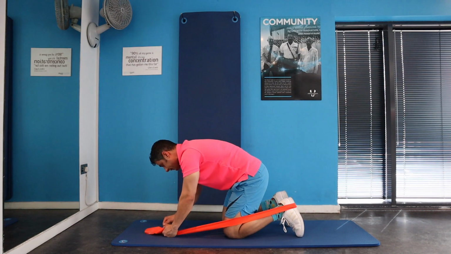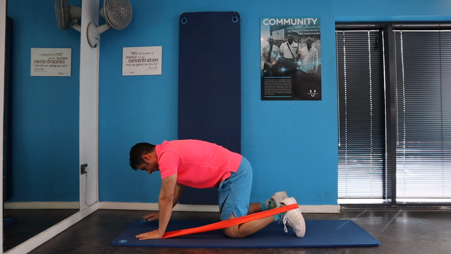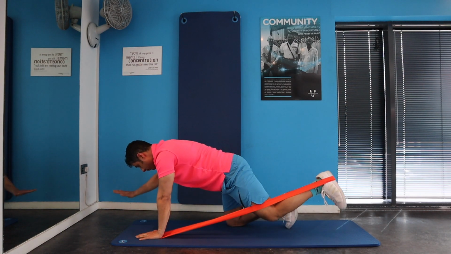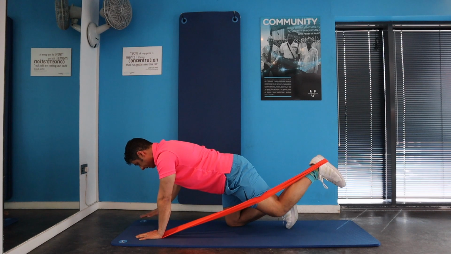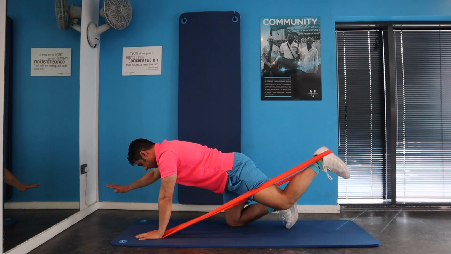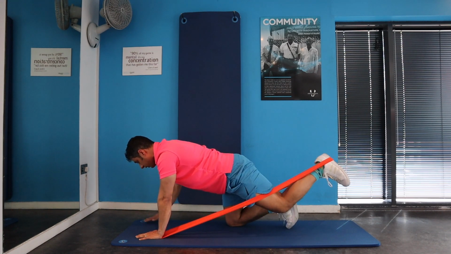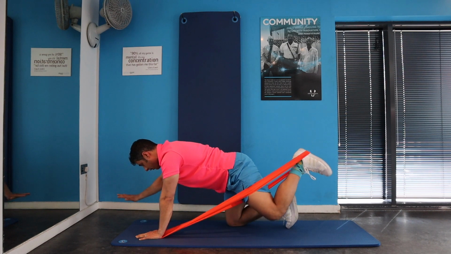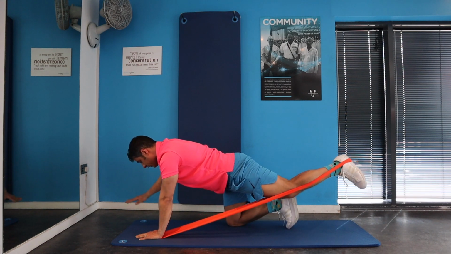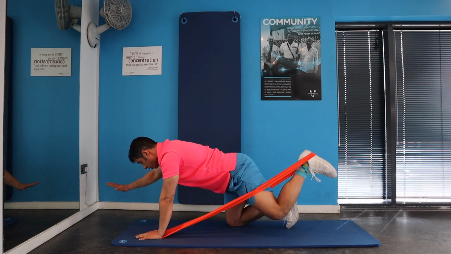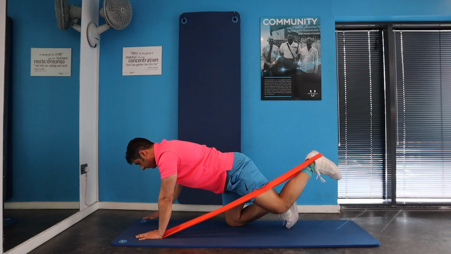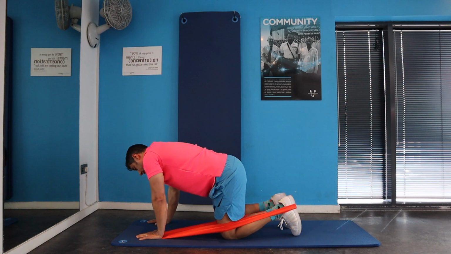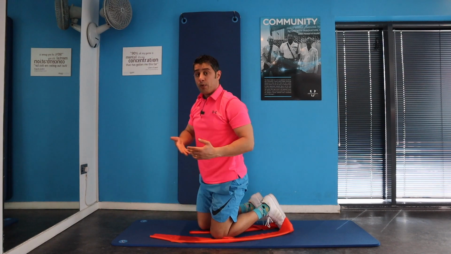I'm going to adjust this, hold this underneath my hands. I'm going to now move one hand and one leg at the same time. Alternate side, slow control, fall back. For all of this exercise, you're going to maintain your back position. It's pretty challenging. You've got to practice this on both sides.